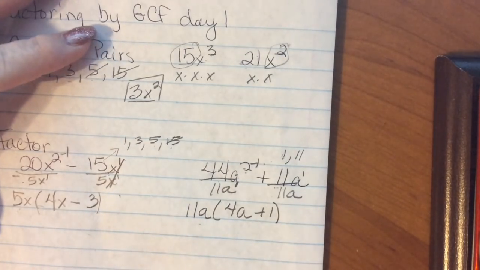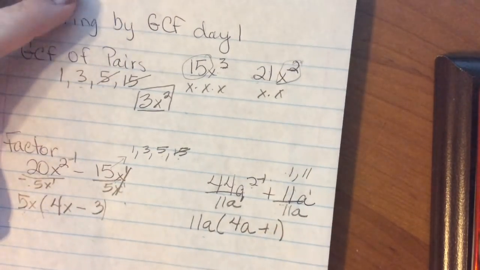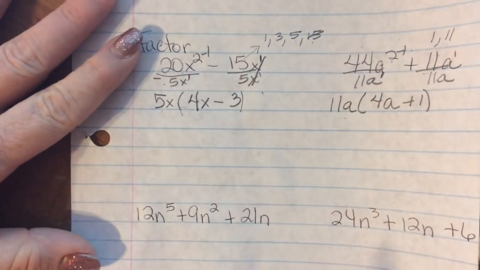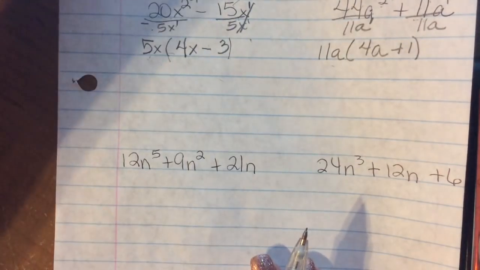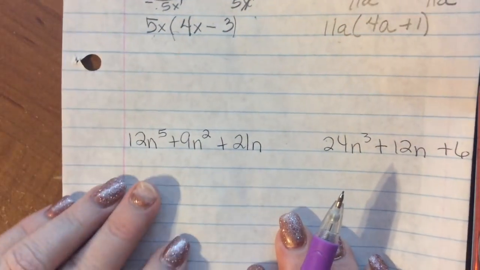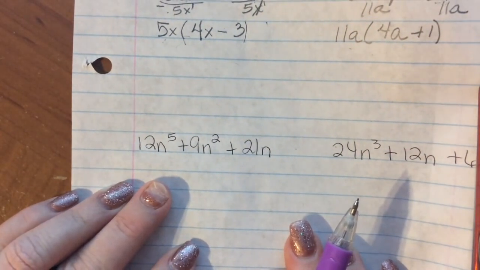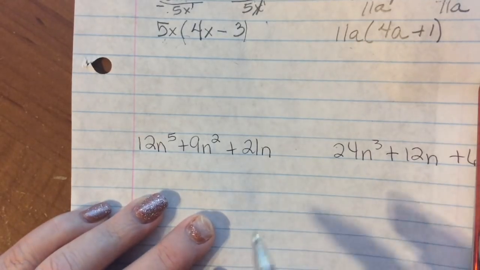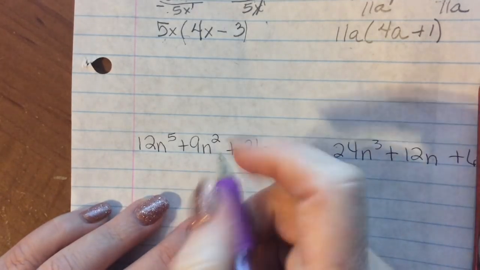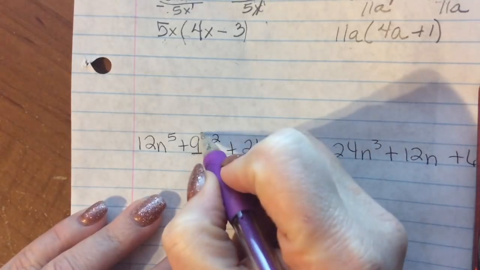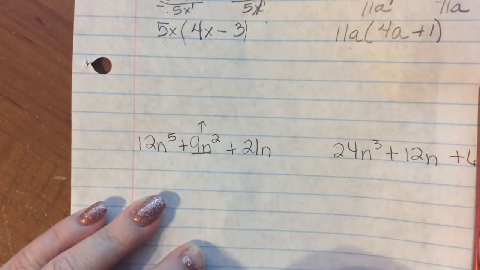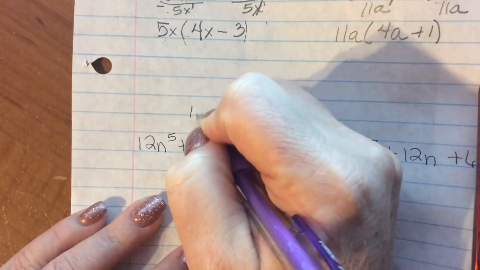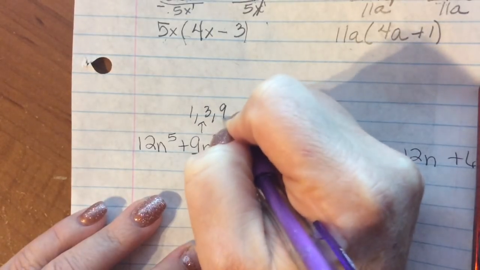Now, there will be times when you have to do it for 3. And yes, there will be times you have to do it for 4, but that'll be another lesson. So we need to factor out 12n to the 5th plus 9n squared plus 21n. Okay, once again, go to your lowest term. Here's my lowest term, it's a 9. My factors for 9 are 1, 3, and 9.